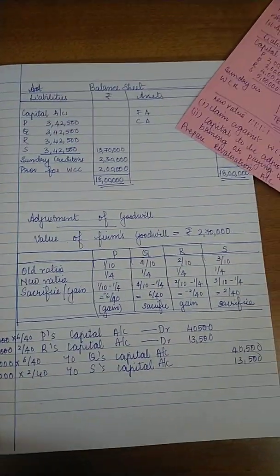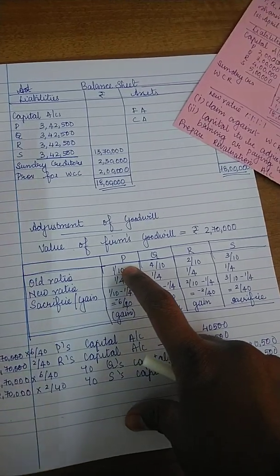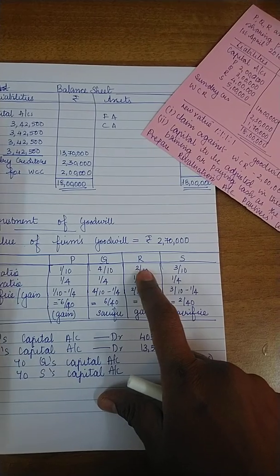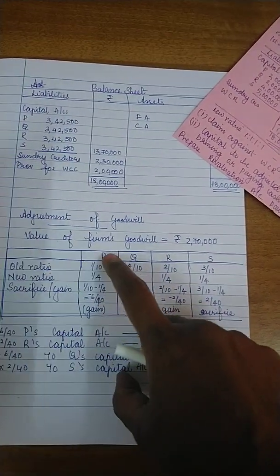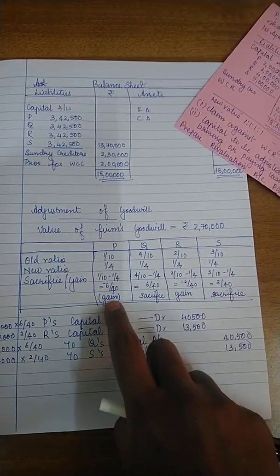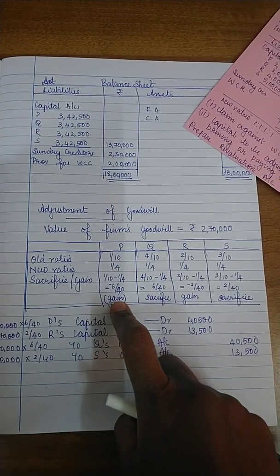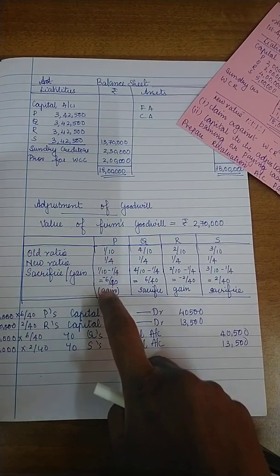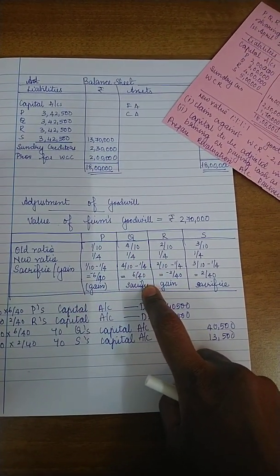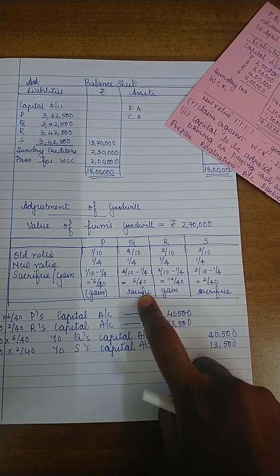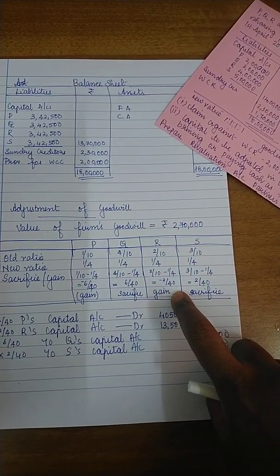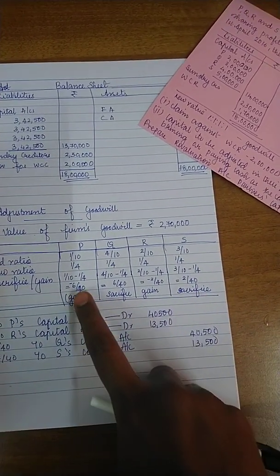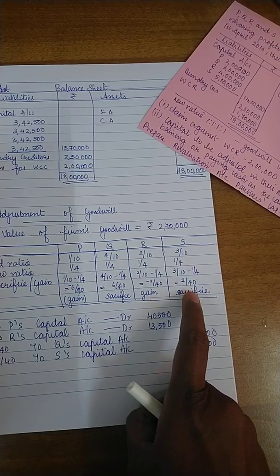sacrificing and gaining ratio. Old ratio for P is 1 by 10, Q 4 by 10, R 2 by 10, and S 3 by 10. So old ratio minus new ratio. Here P is gaining 6 by 40, 1 by 10 minus 1 by 4. P is gaining as it is a negative figure. Q is sacrificing 6 by 40. Then R is gaining 2 by 40, and S is sacrificing 2 by 40. So 2 partners are gaining and 2 partners are sacrificing.